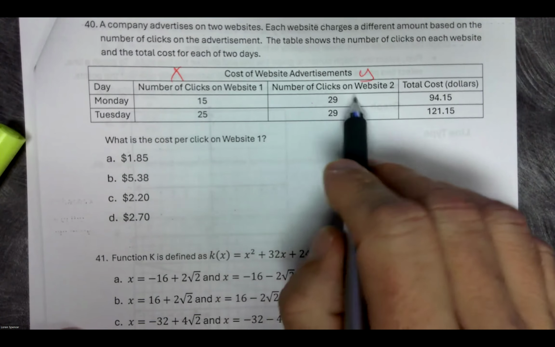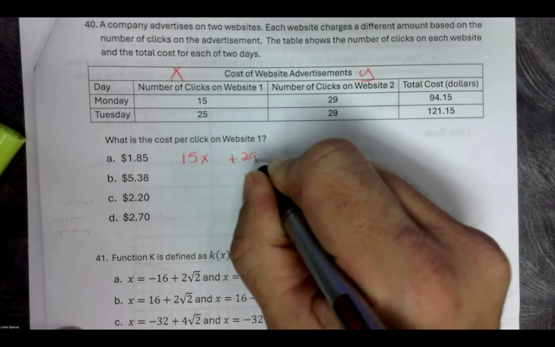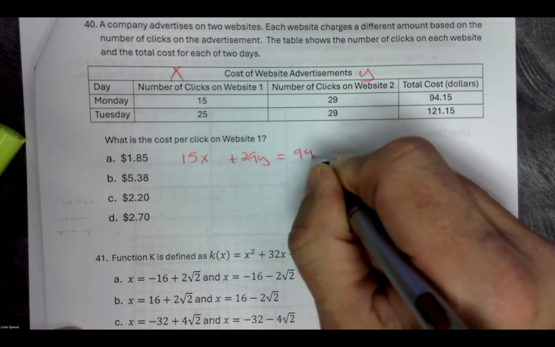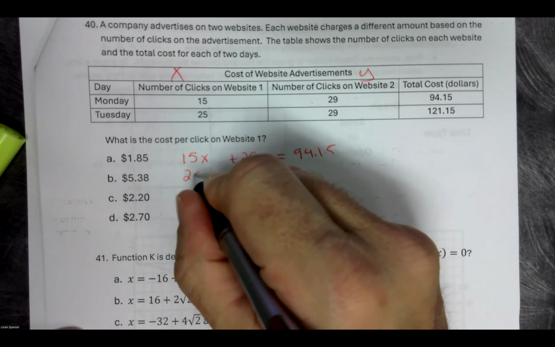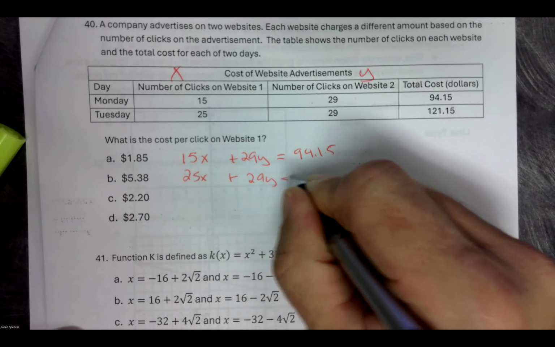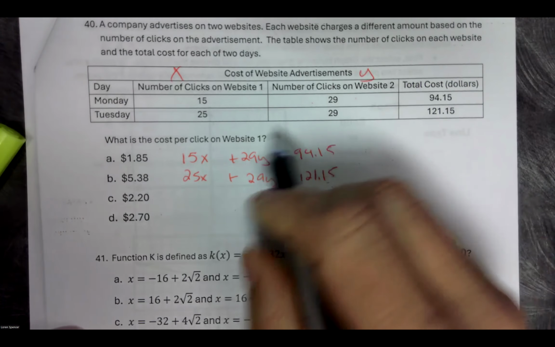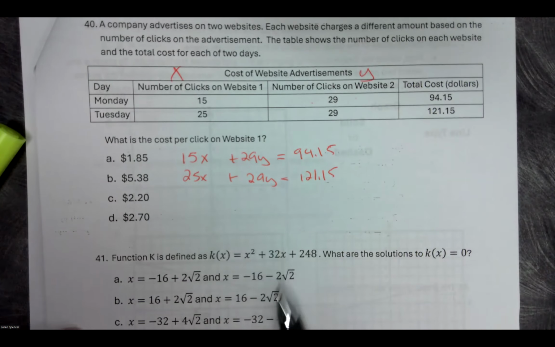So this is 15x plus 29y equals 94.15. And then I have 25x plus 29y equals 121.15. So I have 2 equations, and this lines up just like a matrices. So guess what? We're going to do this by matrices. And the reason I highlighted this is because this is what we're looking for, is the x's.